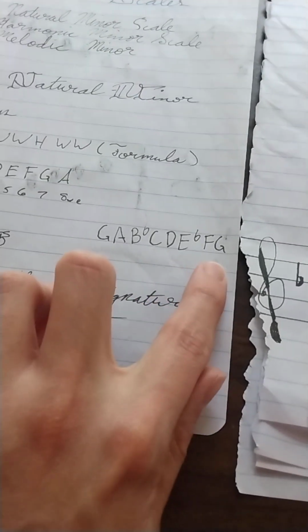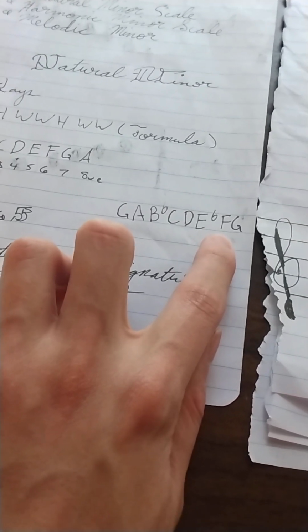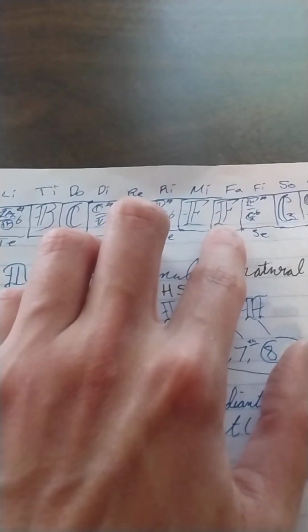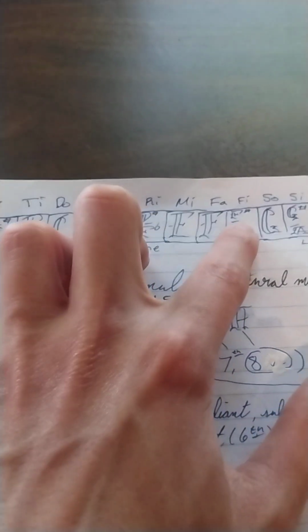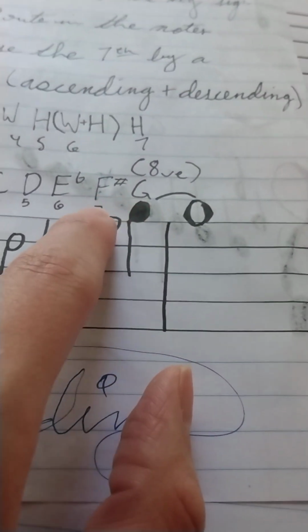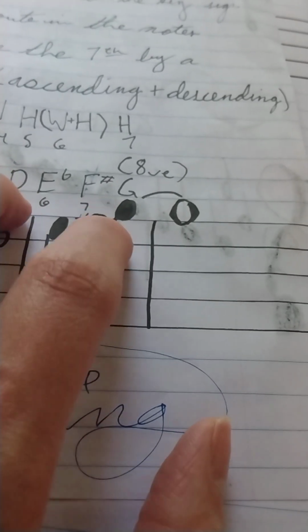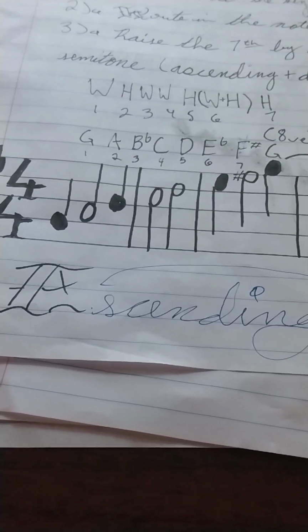So here's the G natural minor, and this is the seventh, and all we've done is raise it by a half step. So here's our seventh, and we raise it by a semitone or half step, and we go to F sharp. And the reason why we go to F sharp as opposed to G flat is because writing G flat in there would be incorrect.